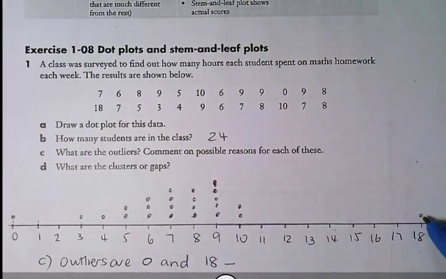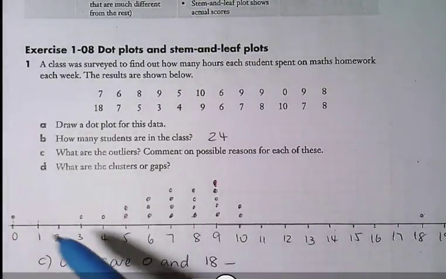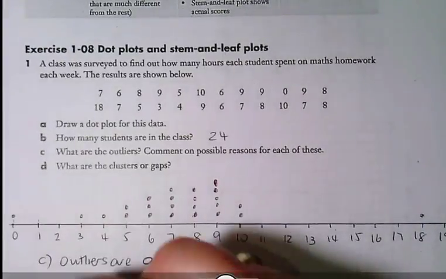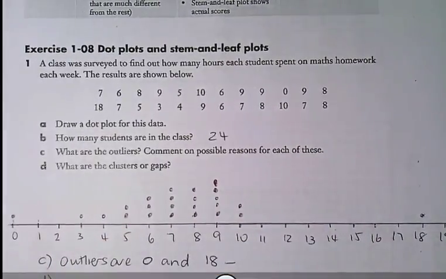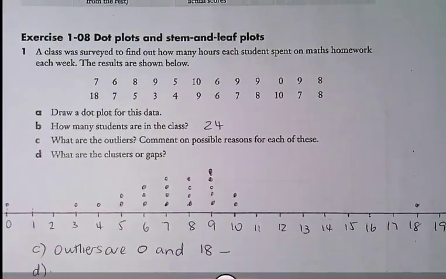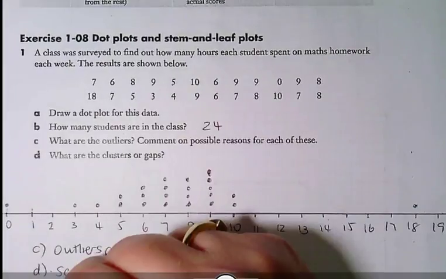Okay, so they're the outliers, 0 and 18. I don't know, either this kid's very lazy and this one's very studious, not sure, or this child does extra homework, okay? And D, it says, what are the clusters or gaps?